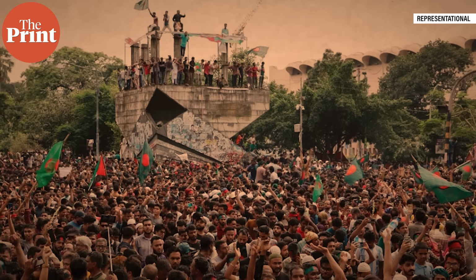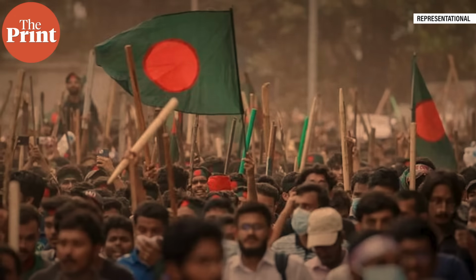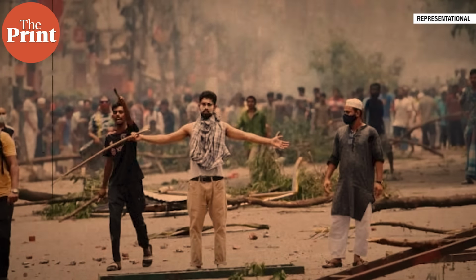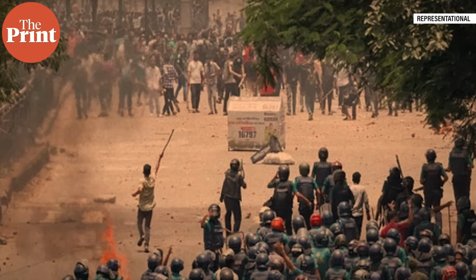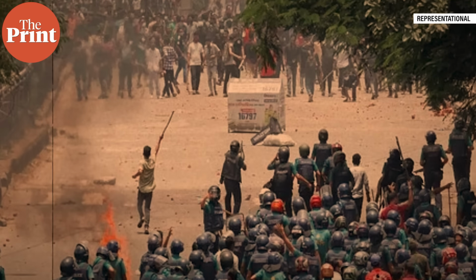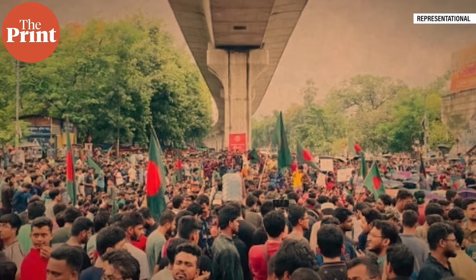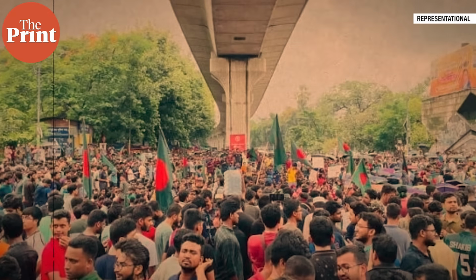A protest may start with limited aims in mind, but could acquire a life of its own, resulting in unexpected outcomes. Different agendas and interests sneak in, often hijacking the cause of the original protest and turning it into a full-blown revolution with varying outcomes.